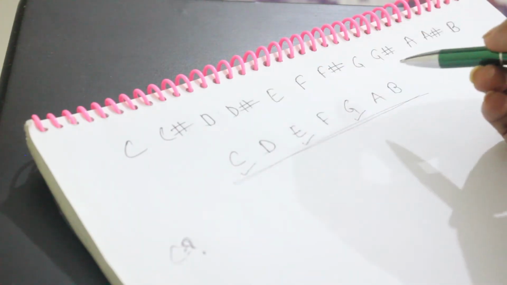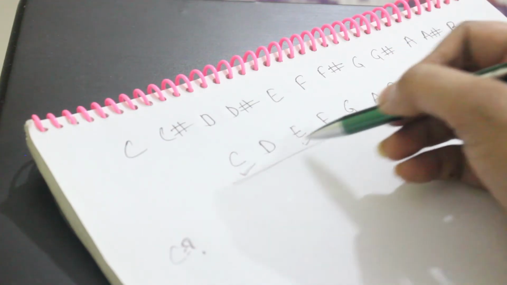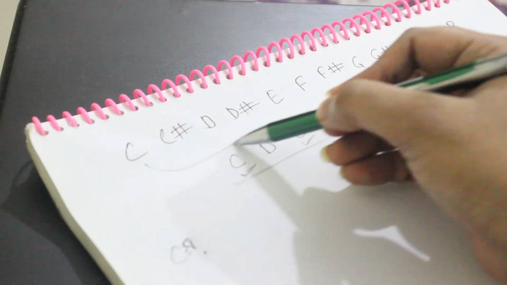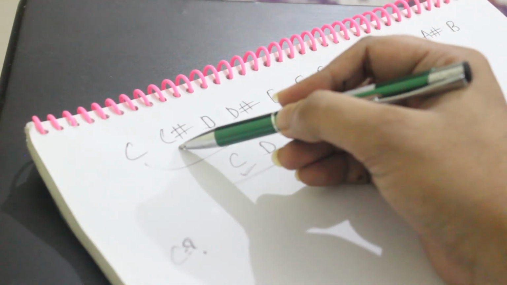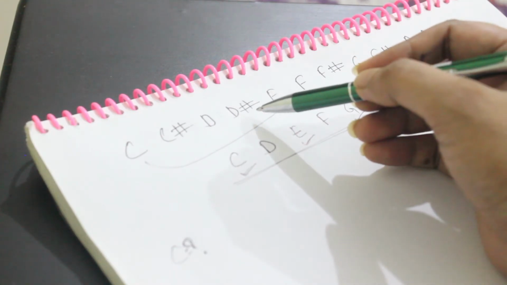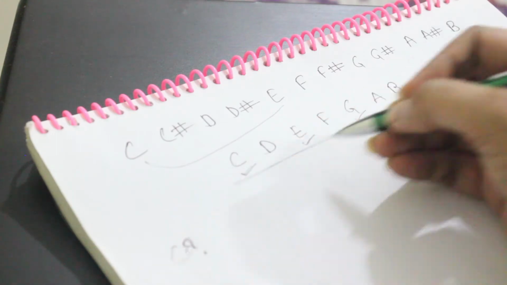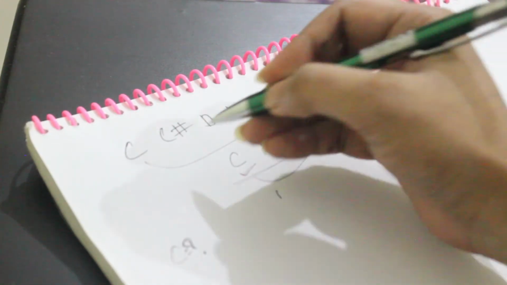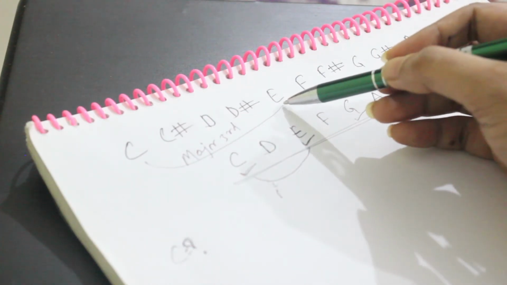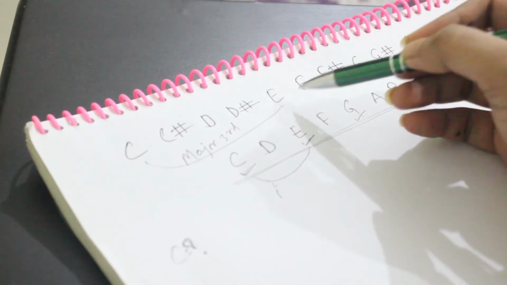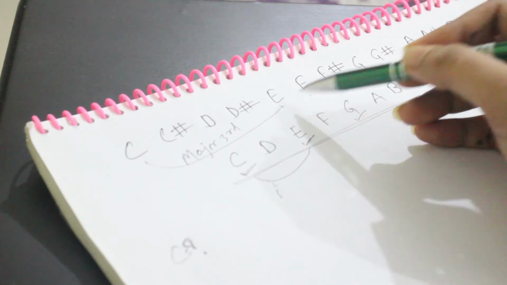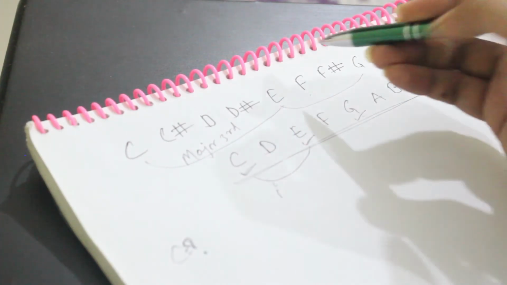Let's find out what the intervals are between the first and third, and between third and fifth. From C to E: from C to C sharp it's a minor second, from C to D it's a major second, from C to D sharp it's a minor third, from C to E it's a major third. So we can write here, major third. And from E to G, it's third to fifth. From E to F it's a minor second, E to F sharp it's a major second, and from E to G it's a minor third.